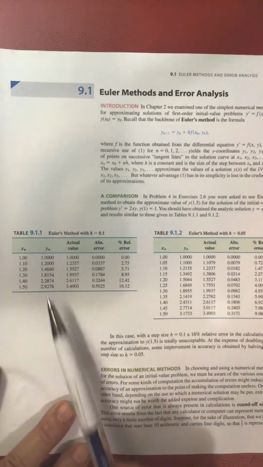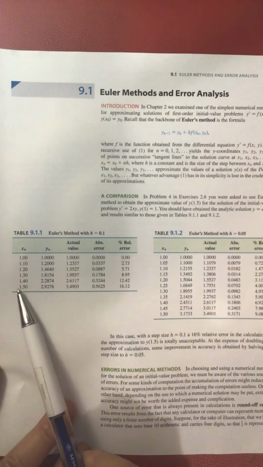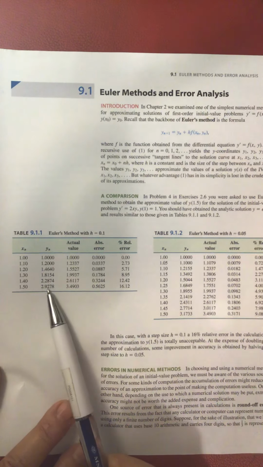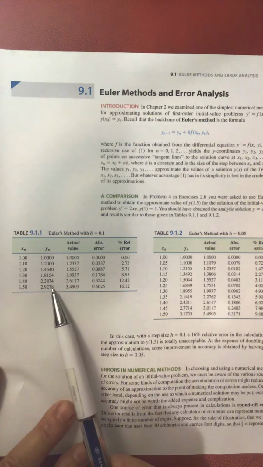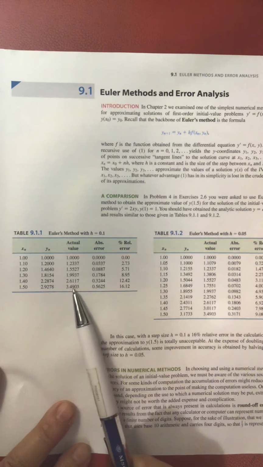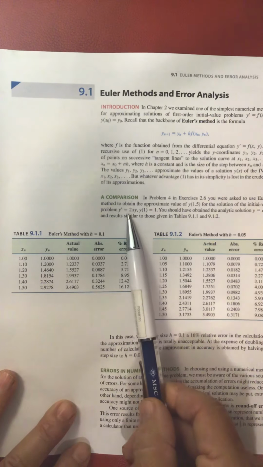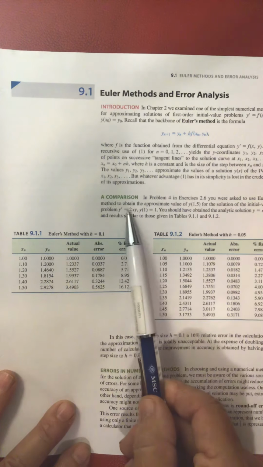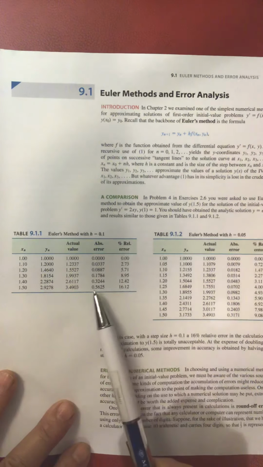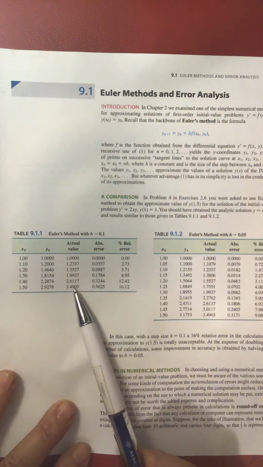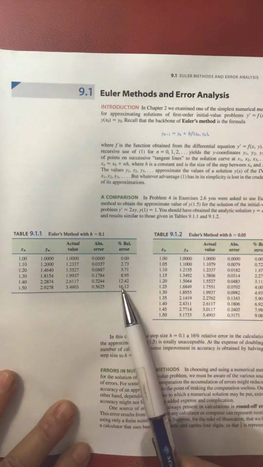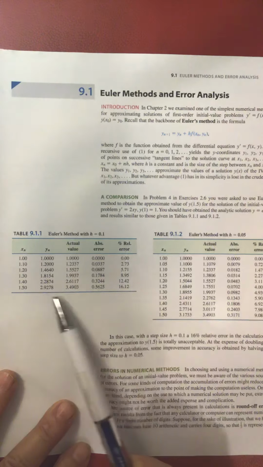You continue that, and at 1.5 we're going to be at about 2.9278. Now, the actual value we can evaluate, because this is a separable differential equation, so we can solve it and get the answer. You'll see that you're off by 16%.